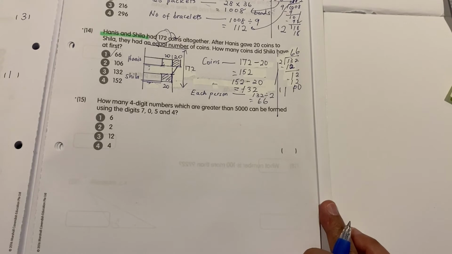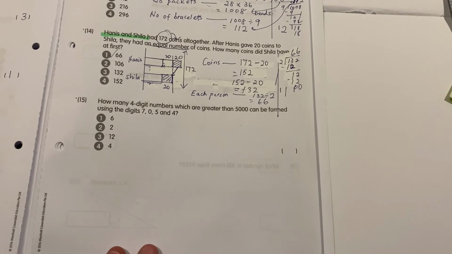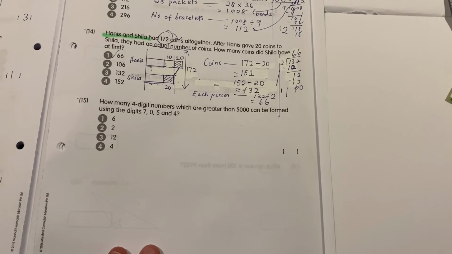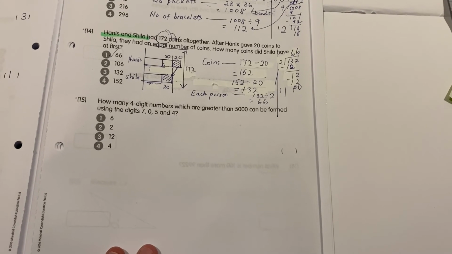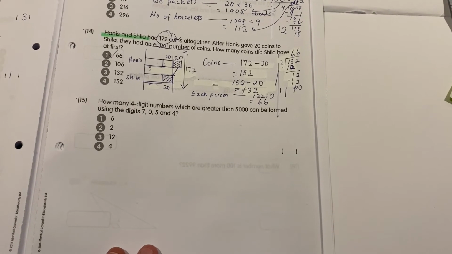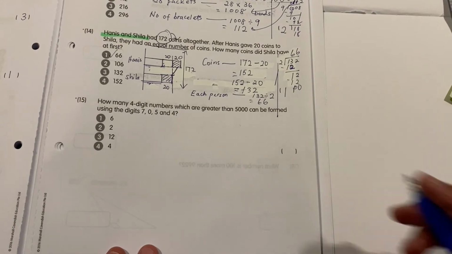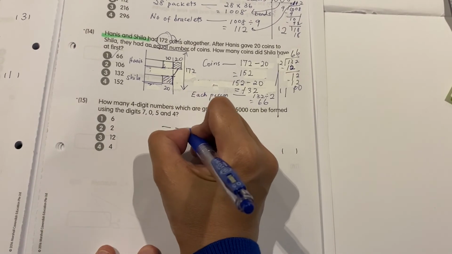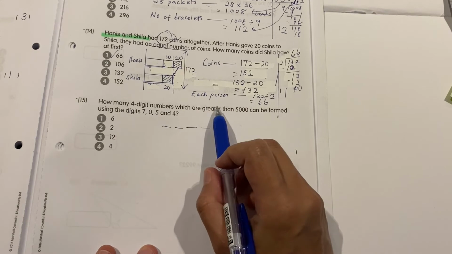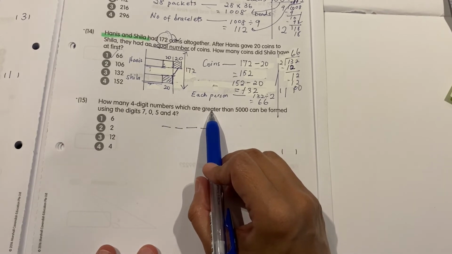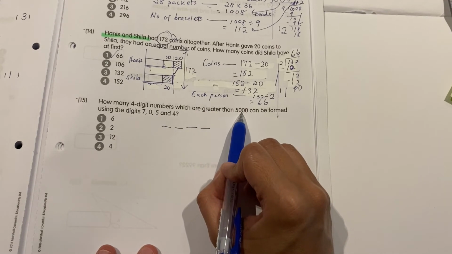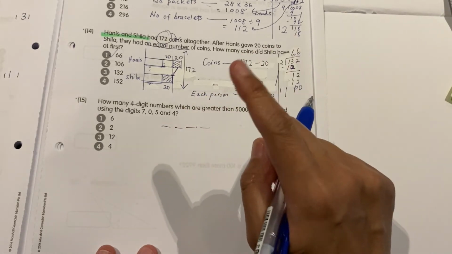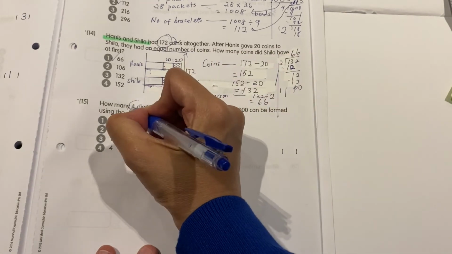How many 4-digit numbers which are greater than 5,000 can be formed using the digits 7, 0, 5, and 4? So they want a 4-digit number. Alright, but the number must be greater than 5,000. So two conditions. One condition, it must be a 4-digit.